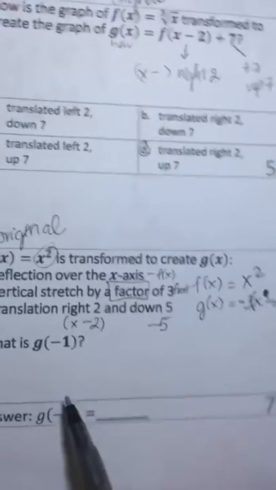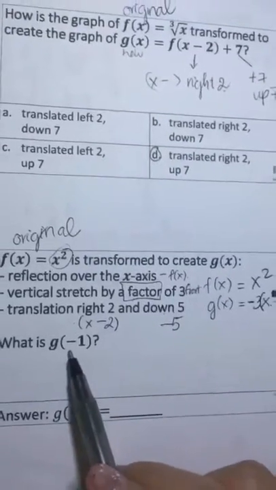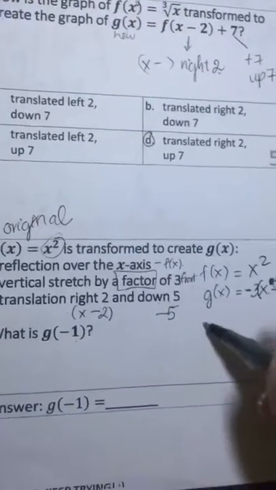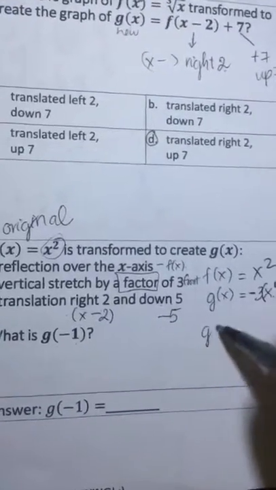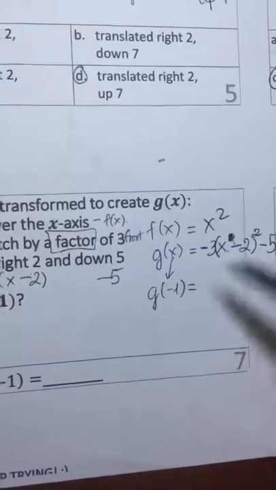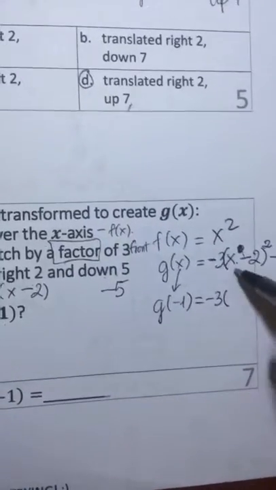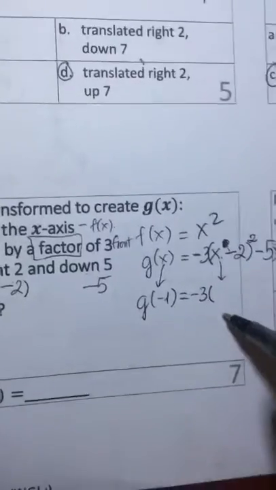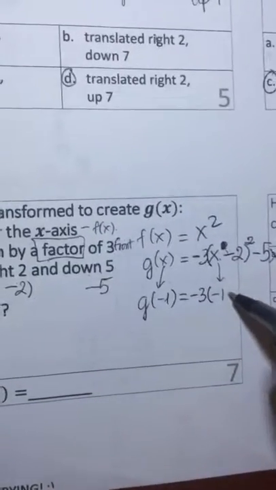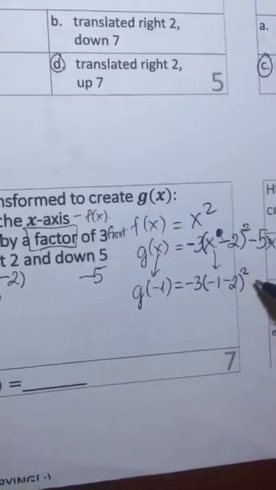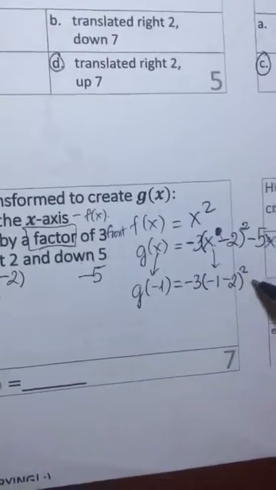Okay, after you got your new function, we get to evaluate it. So here we have g of negative 1 equals. That means whenever you see x, you take out x and replace it by negative 1. So everything else stays the same except the x number. Now it's going to be replaced by negative 1 squared minus 5. Now put all this in the calculator.